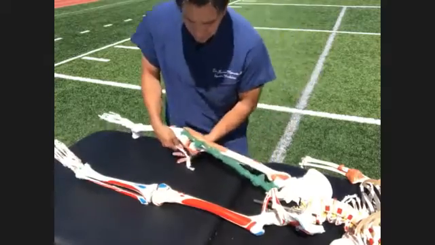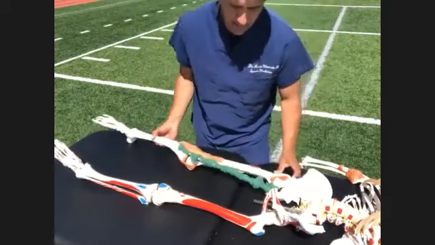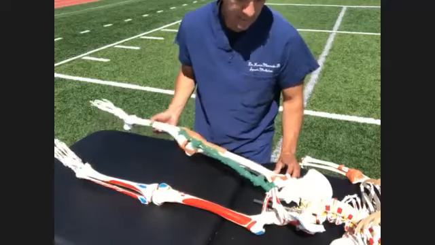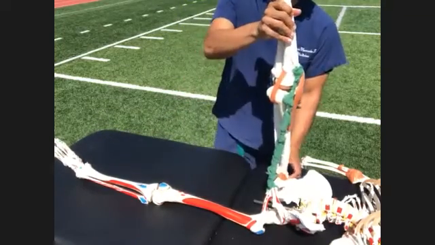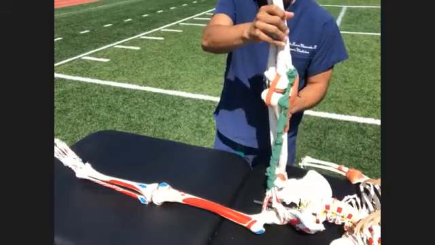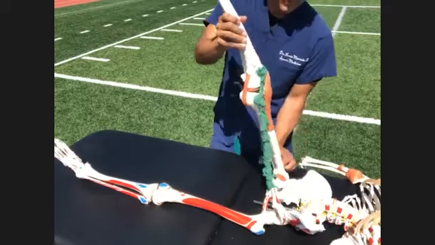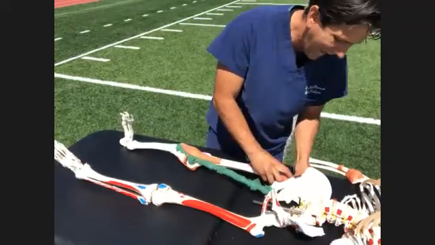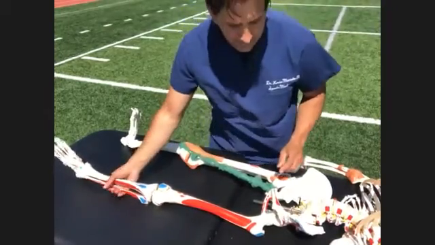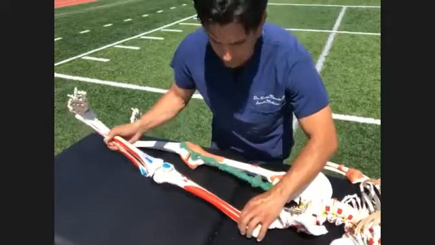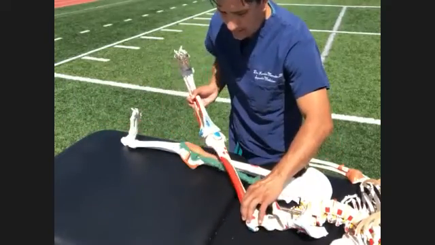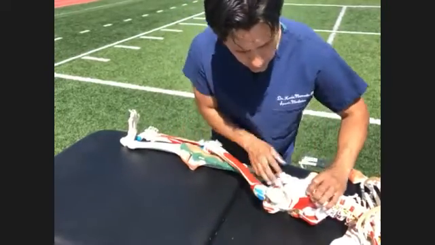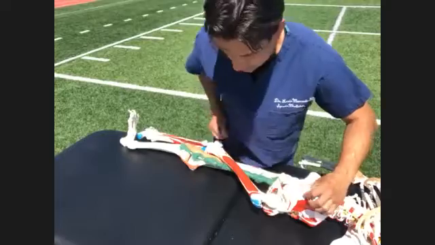Now, as we move into adduction, just like where the quadricep flexed the hip and extended the knee, which then put the hamstrings on stretch, the adductor group is going to put the abductor muscles on stretch. So if we use the left leg here, if the left leg adducted the femur at the hip, the muscles of the abductor group, which is abduction, right?